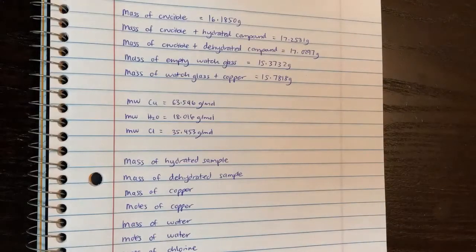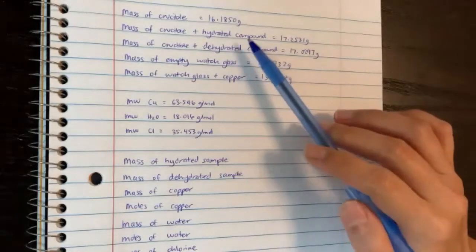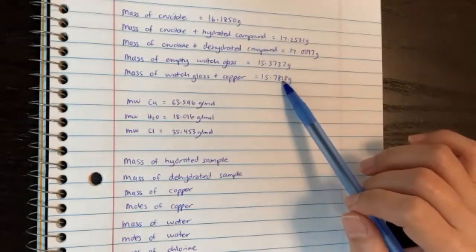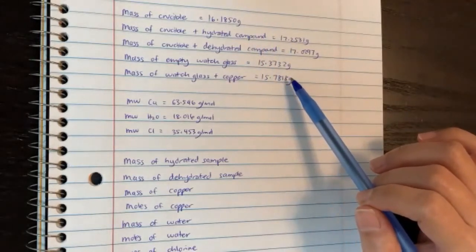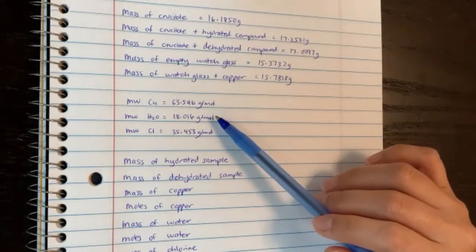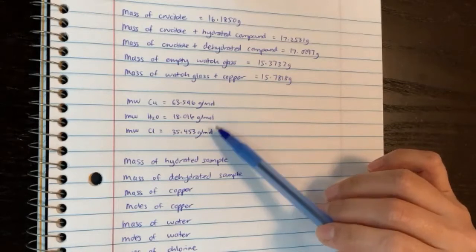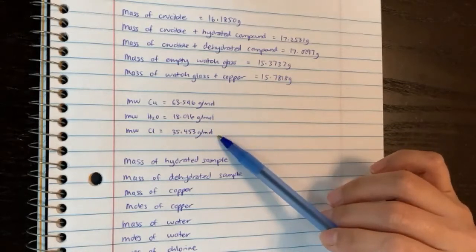We're going to work on calculating the data for the empirical formula lab here. Here's a set of data that's a little different from what you have been provided with, but the way to do it is the same, okay? The molar masses of copper, water, and chlorine are also provided in the lab manual, but I just wrote them down here so we'll have them handy.